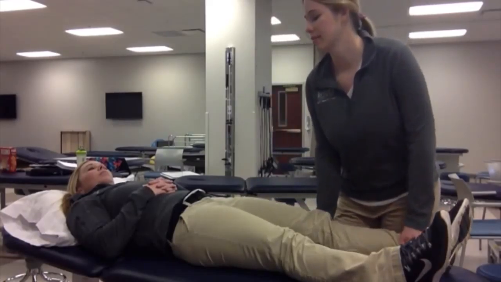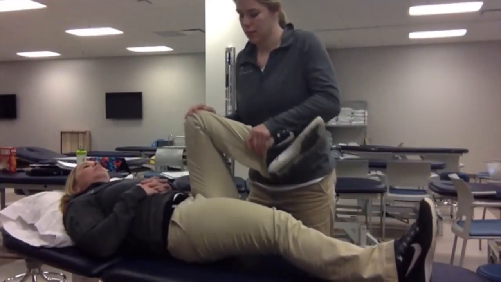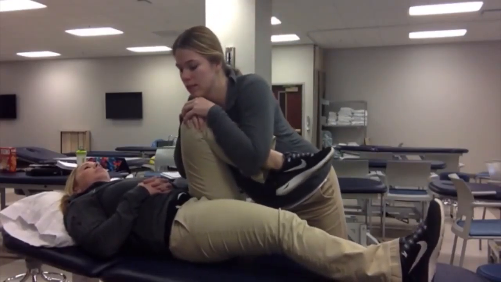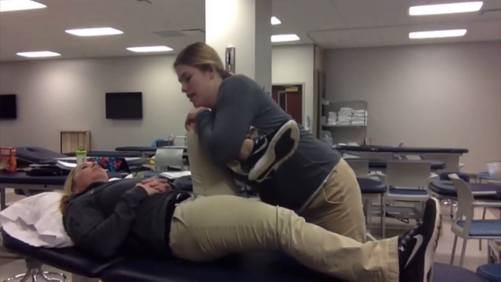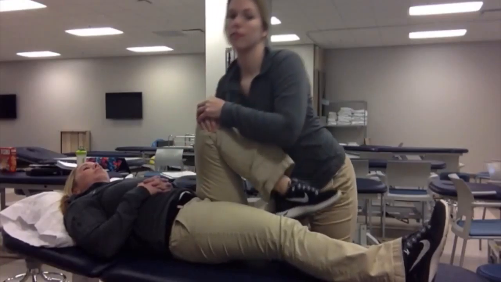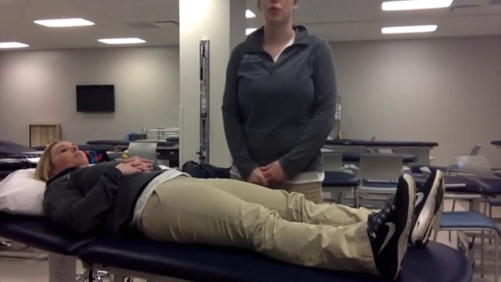Now I'll demonstrate. I'm going to check your motion first and add resistance, and adduction and abduction. The Faber test is used to check for hip or sacroiliac joint pathologies.